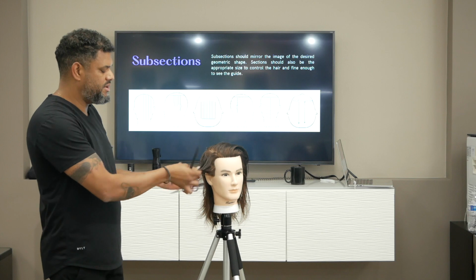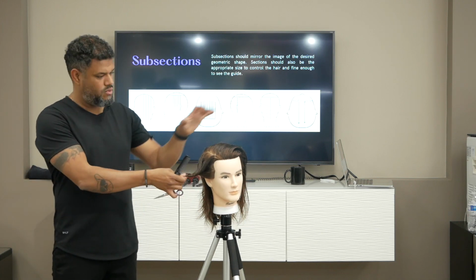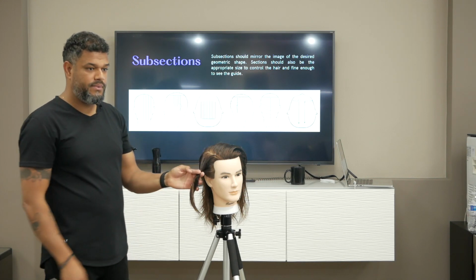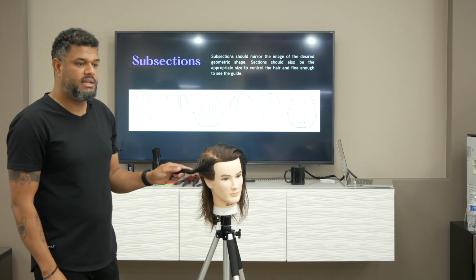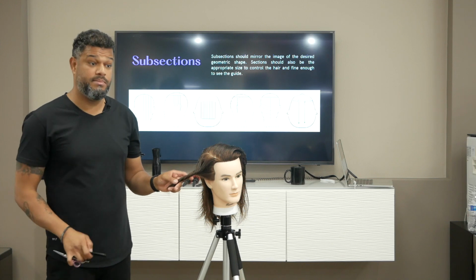This is my bigger panel, the one that I was explaining. 1, 2, 3, 4, 1, 2, here. So now, all this doesn't mean anything, it just means you are working organized. But now I want to create my shape, okay?